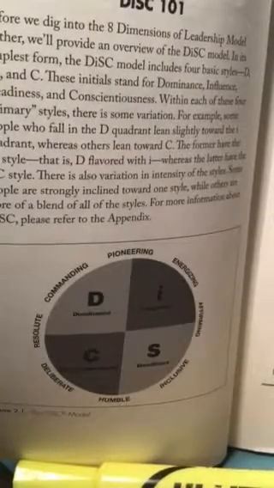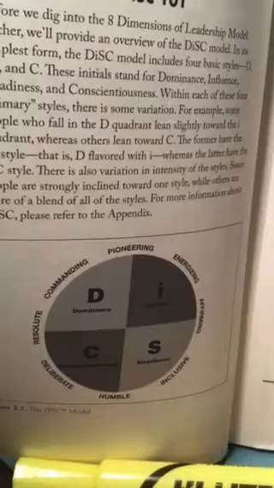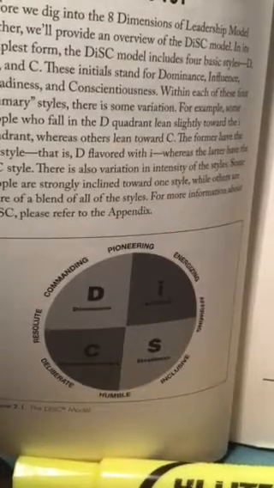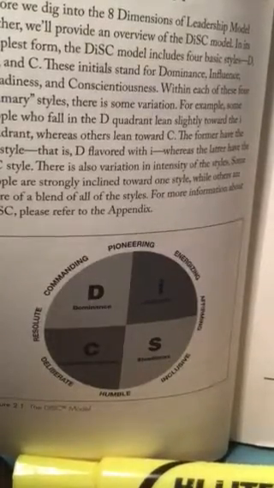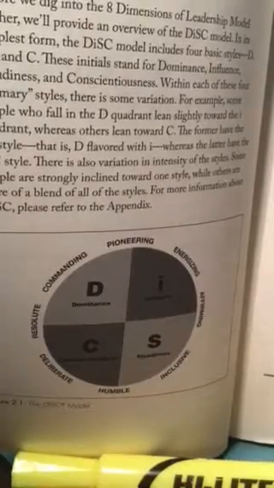Hi everyone. Today I'm going to talk about the leadership book I reviewed for the executive book summary called The 8 Dimensions of Leadership: DISC Strategies for Becoming a Better Leader.